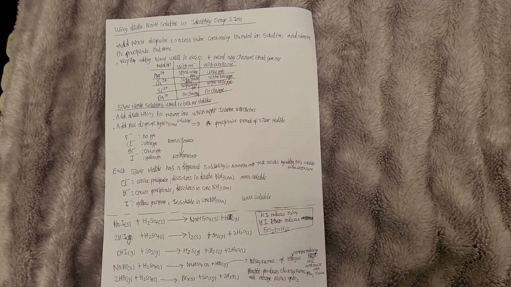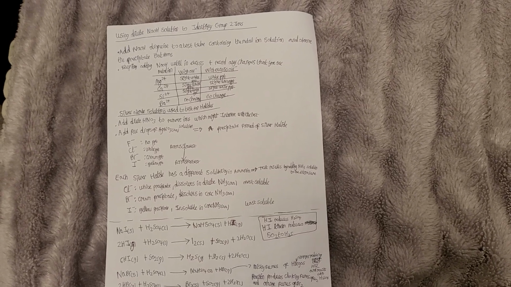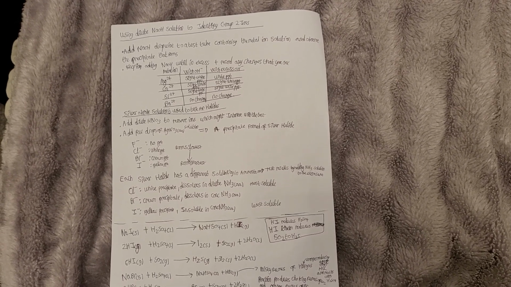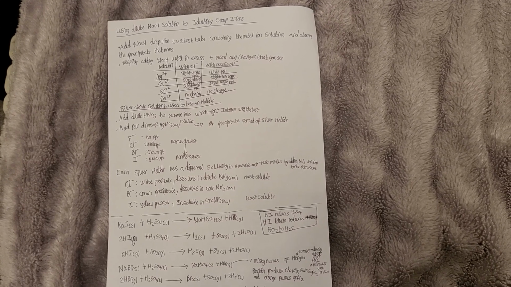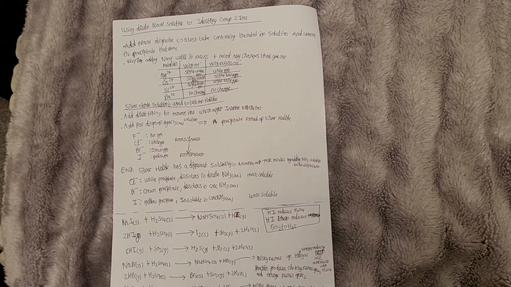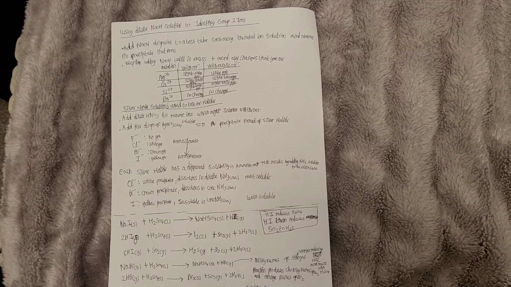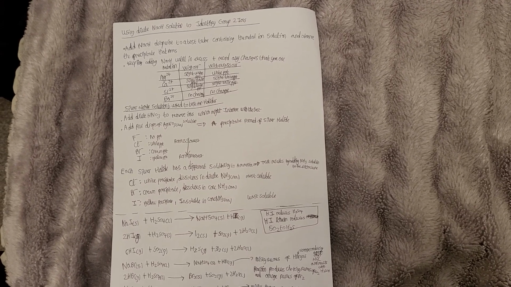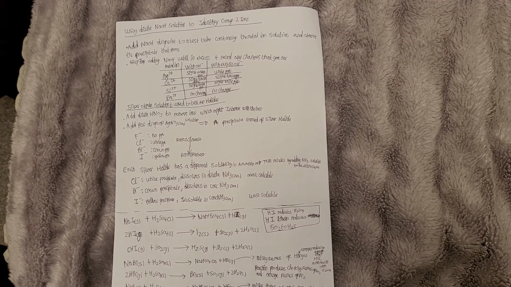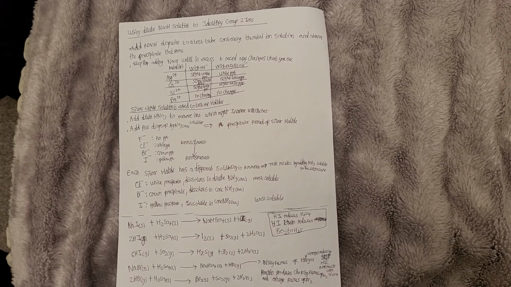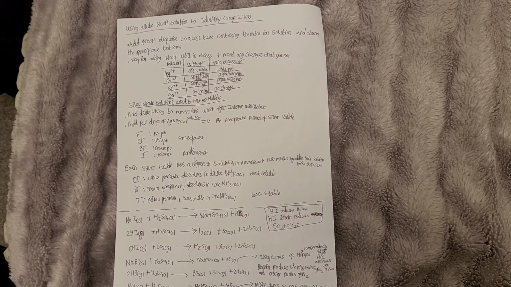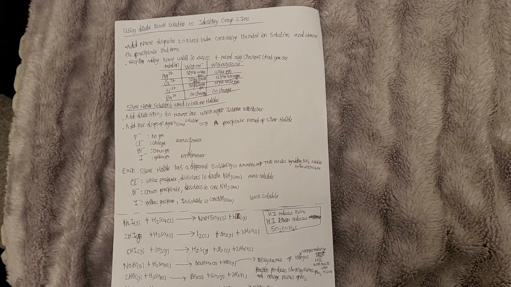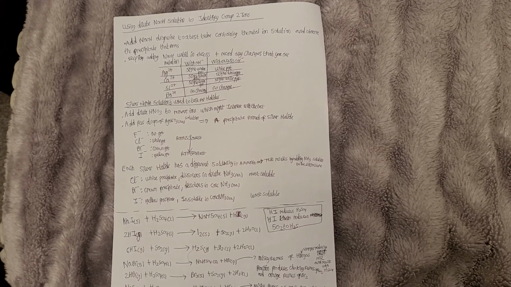Each silver halide has a different solubility in ammonia, therefore we can test these by adding ammonia. Cl- white precipitate dissolves in dilute NH3 aqueous. Br- cream precipitate dissolves in concentrated NH3 aqueous. I- yellow precipitate is insoluble in concentrated NH3 aqueous. Most soluble to least soluble.